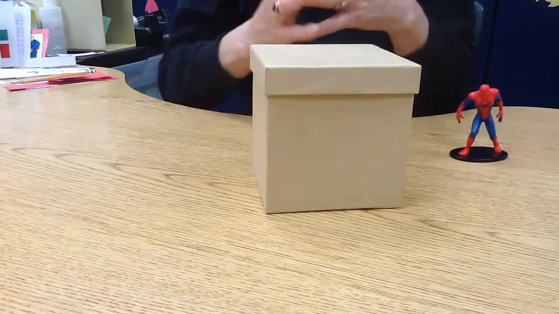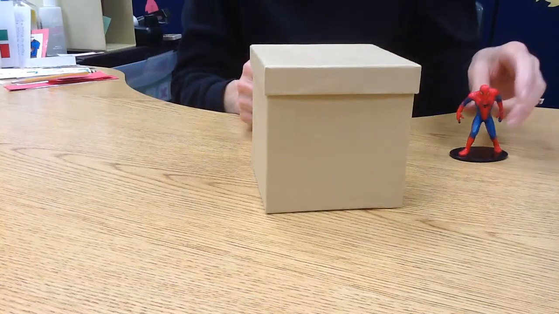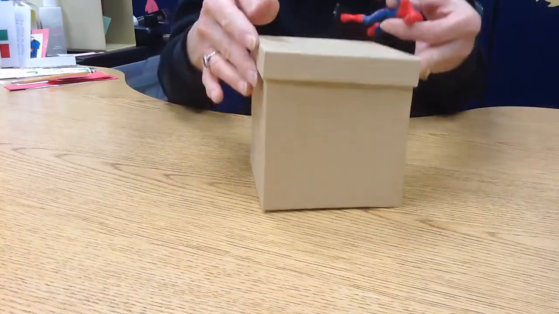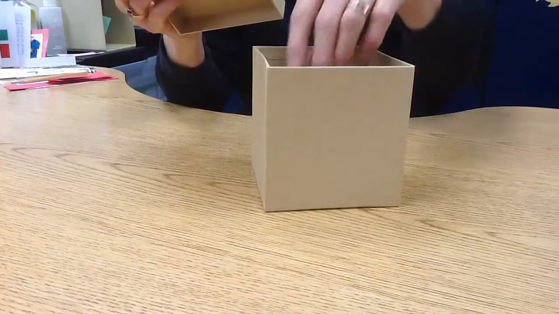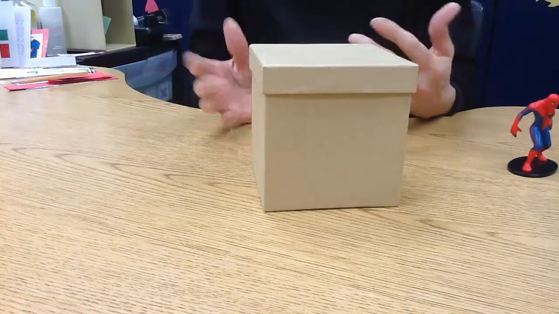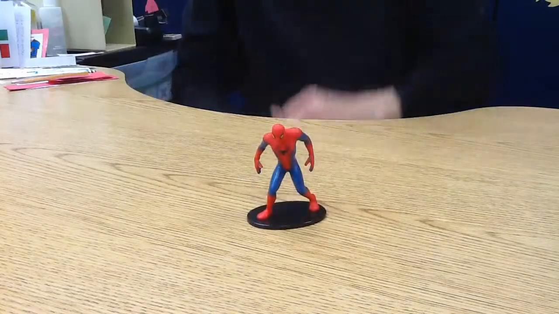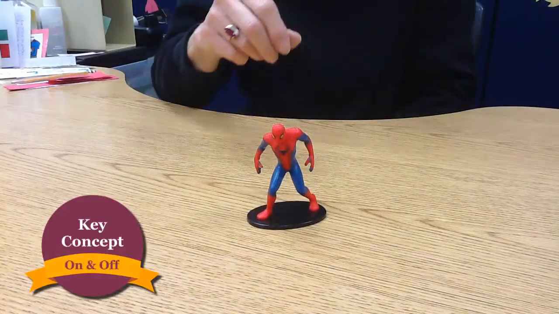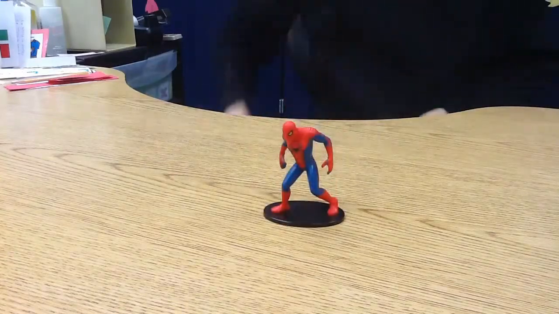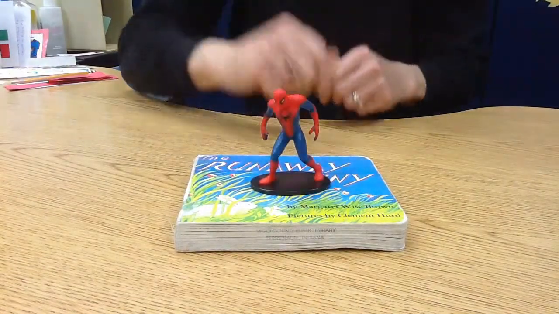It's recommended that you might only start with one or two basic concepts to begin with, and just keep saying Spider-Man is in the box, Spider-Man is out of the box. Then you can also move to Spider-Man on the table. Spider-Man is on the chair. Spider-Man is on the book.